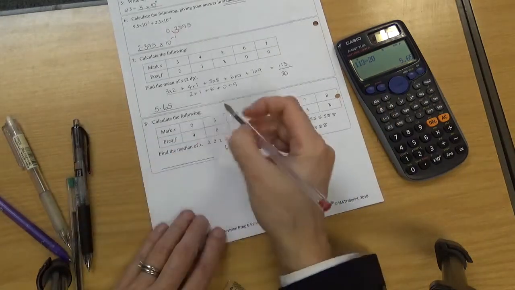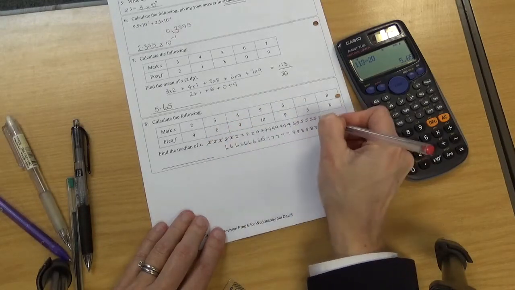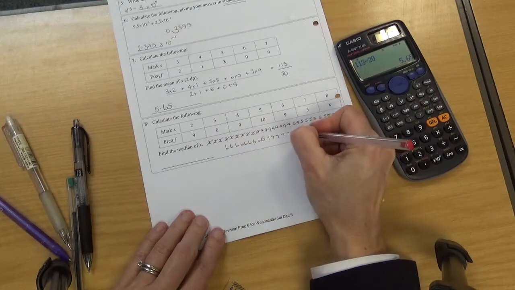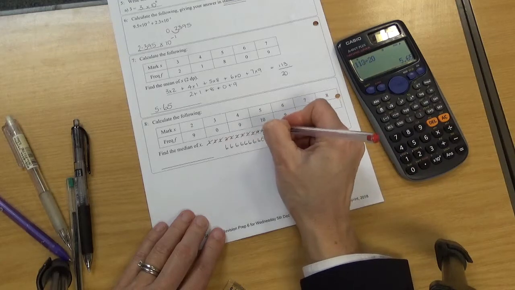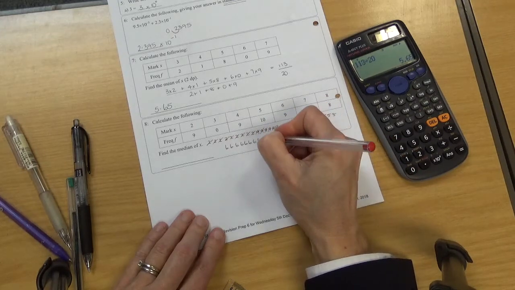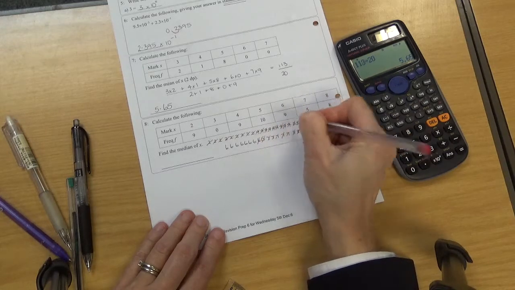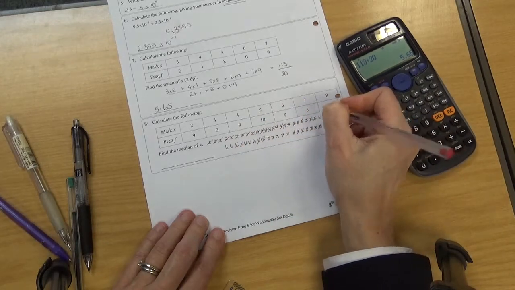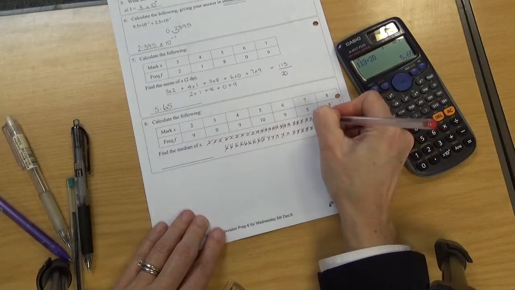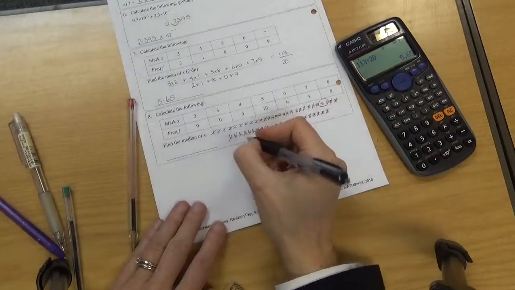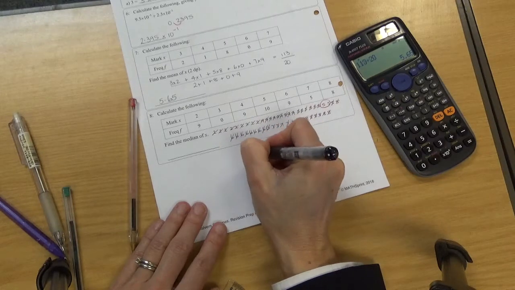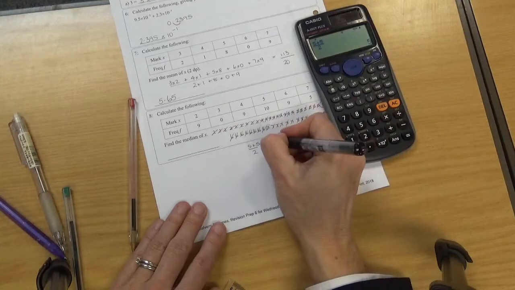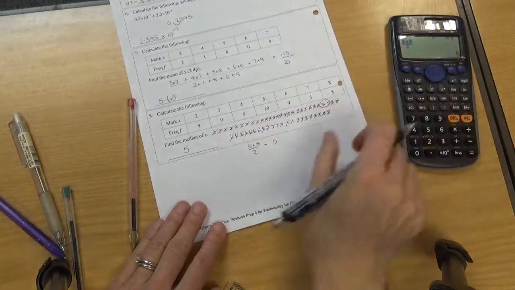And then I find what's in the middle. So 1, 2, 3, 4, 5 off the front, 1, 2, 3, 4, 5 off the back, and so on until there are 2 number 5s in the middle, so I'm going to add them up and divide by 2. And that equals 5. So the median is 5.